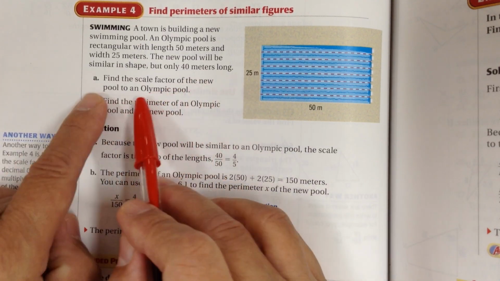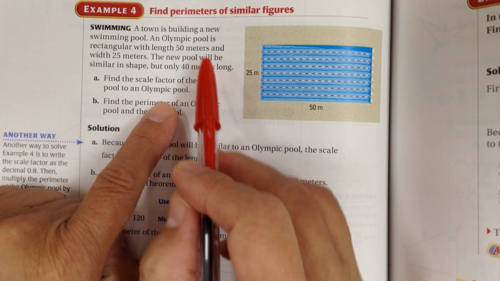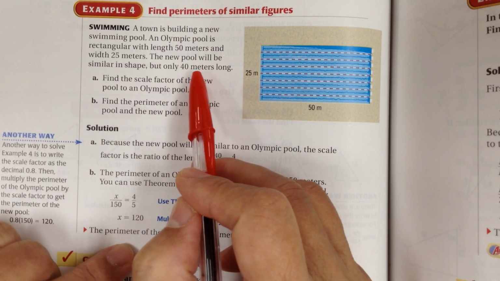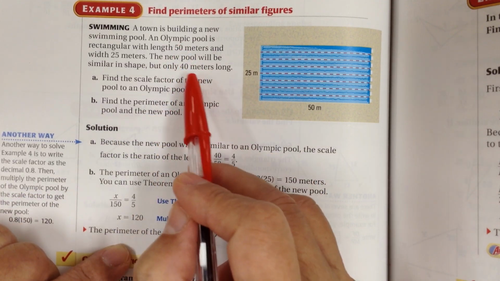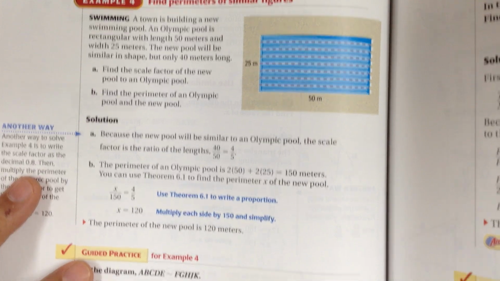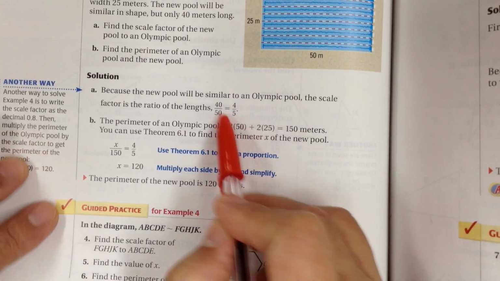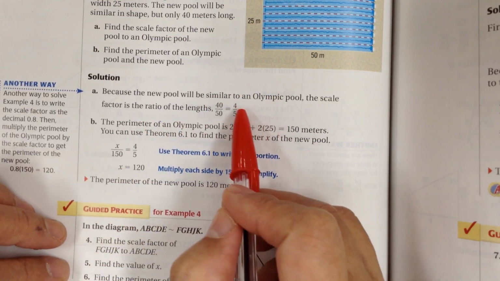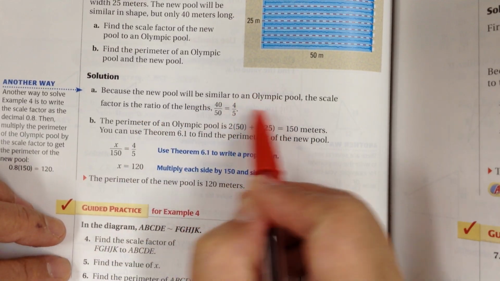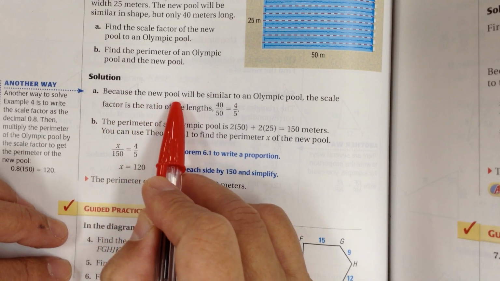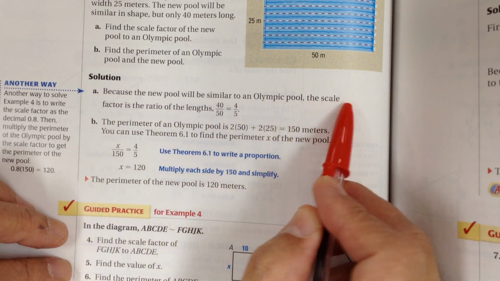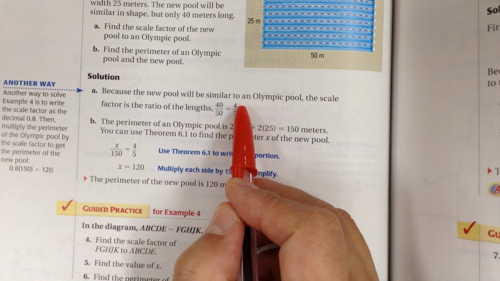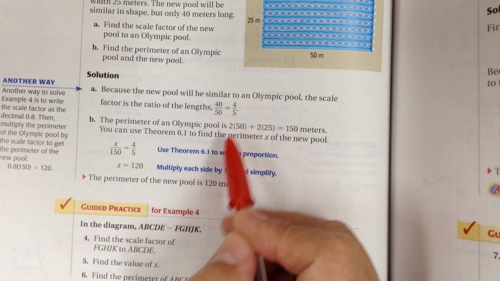It says new to Olympic. Okay, so the new pool would be 40, Olympic would be 50. So it would be 40 to 50, so the scale factor would be 4 to 5. Now, personally, I don't really like to write it this way, so you can just write 4 colon 5. Because the new pool is similar to the Olympic pool, the scale factor is a ratio of the lengths. So the scale factor is 4 over 5 or 4 to 5.